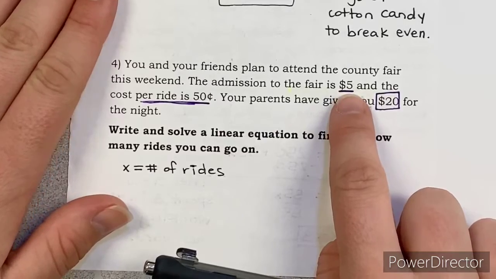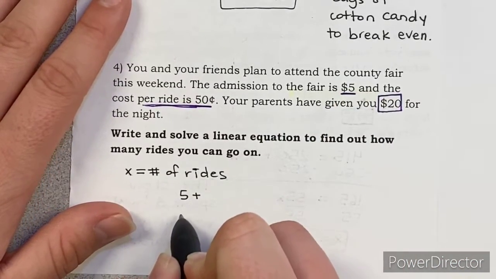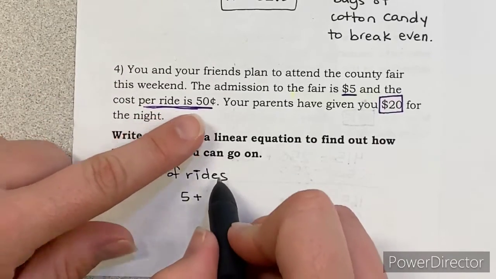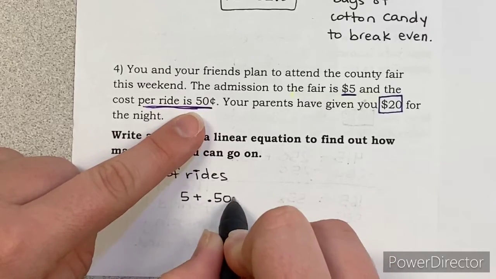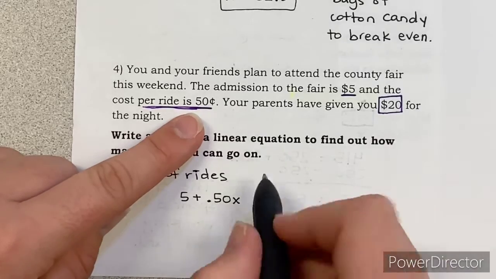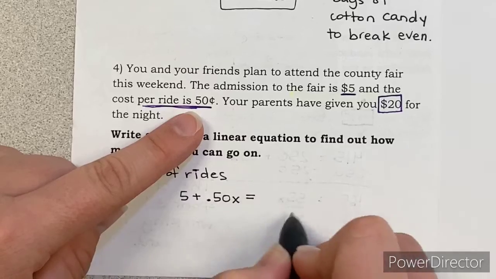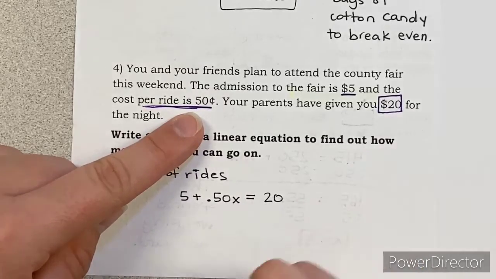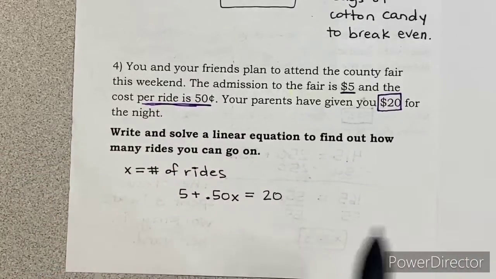Now that we've named our variable, we can actually build our equation. So my first cost that I had was $5. That was to get me into the fair. And the other cost that I have is this 50 cents per ride. So again, we're going to convert 50 cents. That's going to be 0.50x because this is 50 cents per ride. Okay? And these are my costs. How much money do I have or am I going to spend? They gave me $20. So this is how much I began with. And now we just solve it.